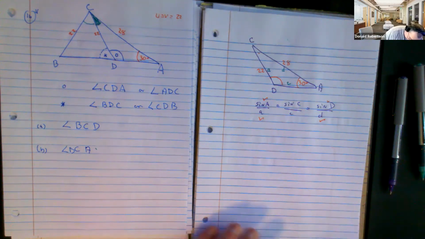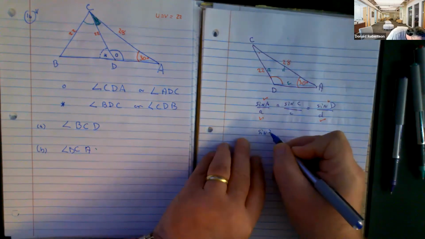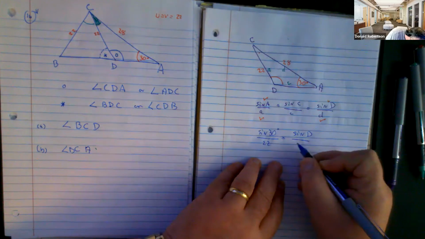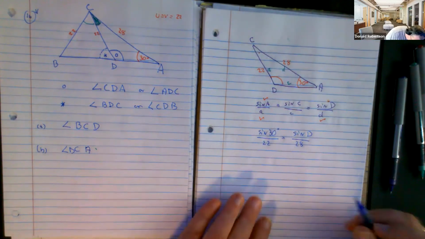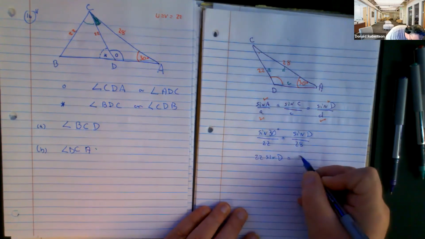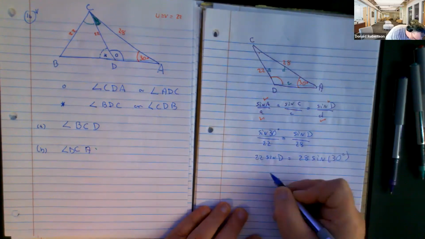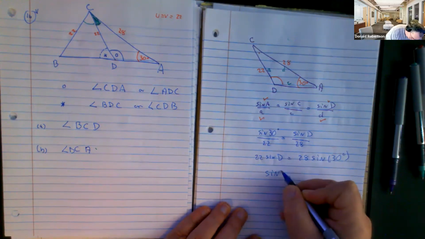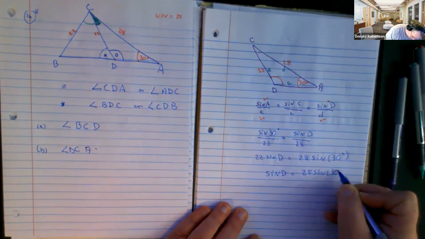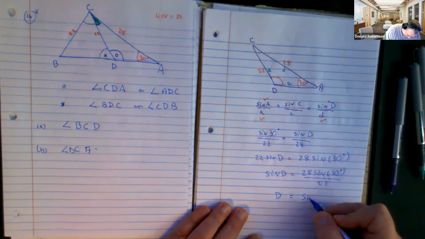So in this case, I'm going to use the A and the D. So that's going to be the sine of 30 degrees over 22 is the sine of D over 28. Let me double check that. Yep. If you do the cross multiply, 22 times the sine of D is 28 times the sine of 30 degrees. You divide both sides by 22, and then you get D, and that's going to be the inverse sine of this mess.